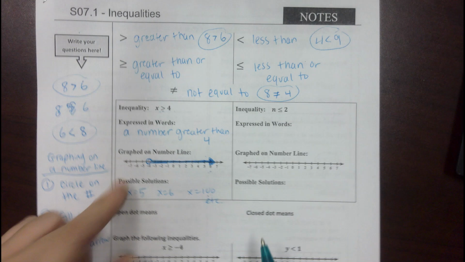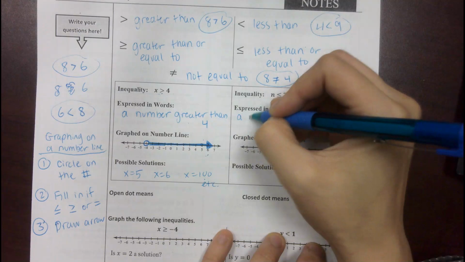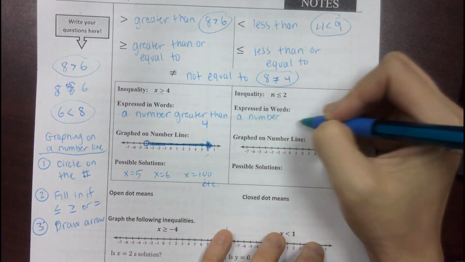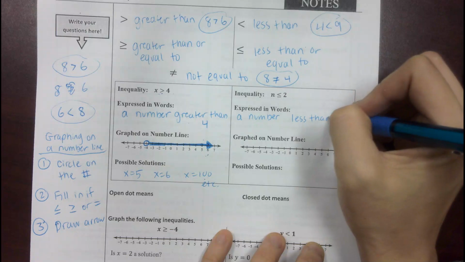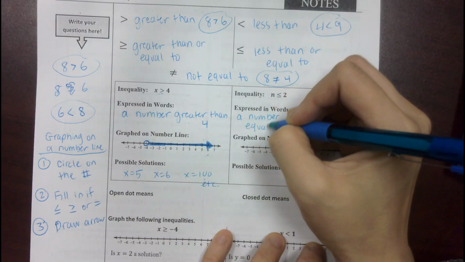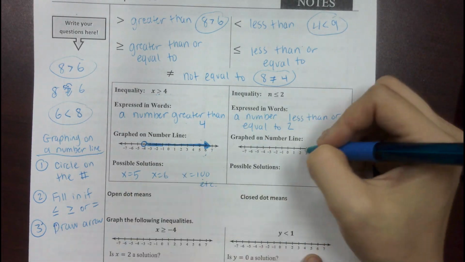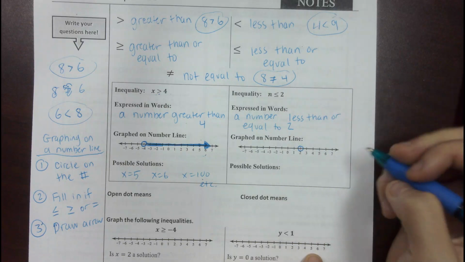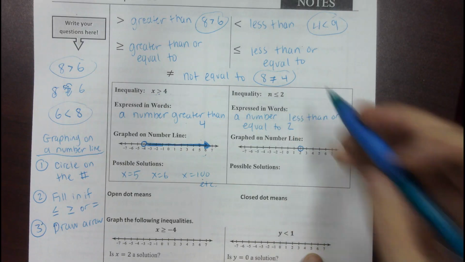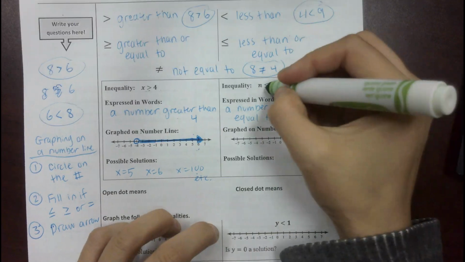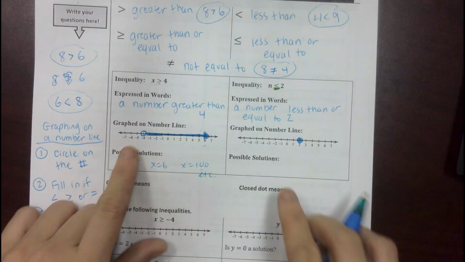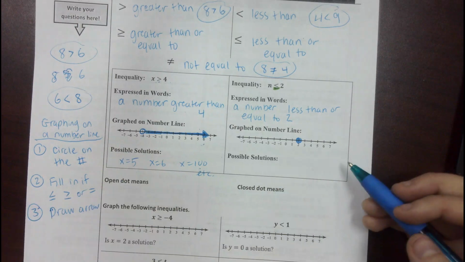Okay, let's try this one, right? So express in words. A number less than or equal to 2. So first step, we circle the number. It has that equal line right here, right? Let me highlight it. See that line right there? So we're going to fill in this one. This one was open, this one is closed. Okay. And then we're going to draw the arrow.